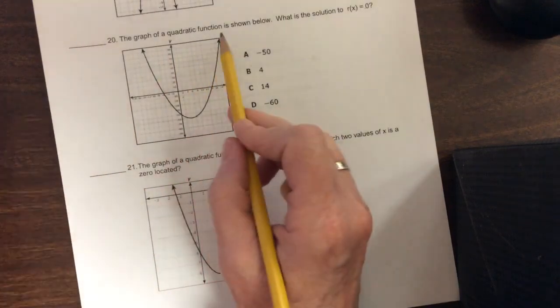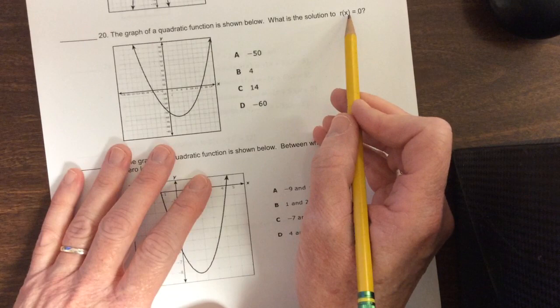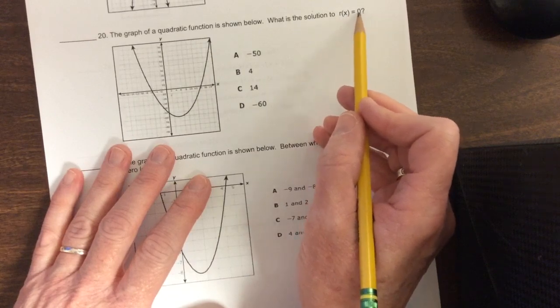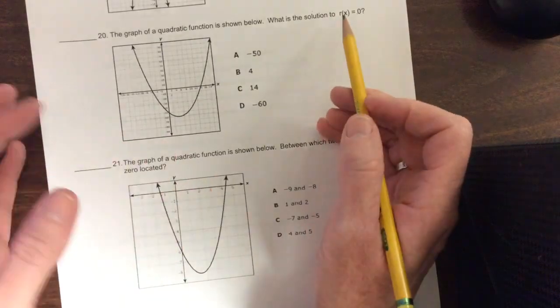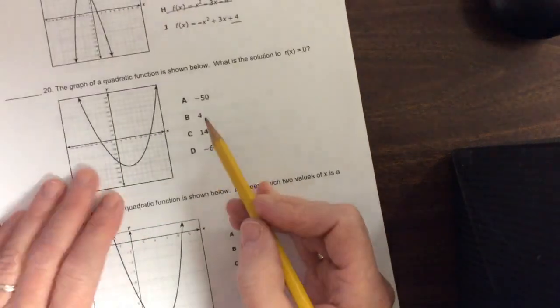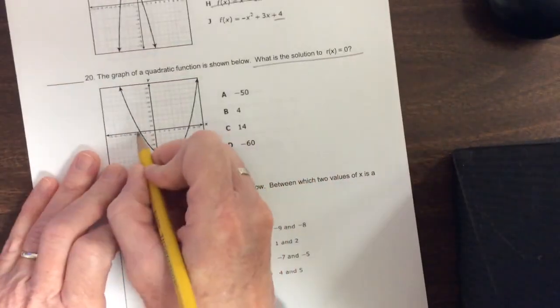The graph of the quadratic function is shown below. What is the solution to r equals 0? Or they're just looking for when y is 0. Let's see. So they're looking for the solutions, and so let's just find that. So here is an x, and let me see what this number is. This number is a -6.